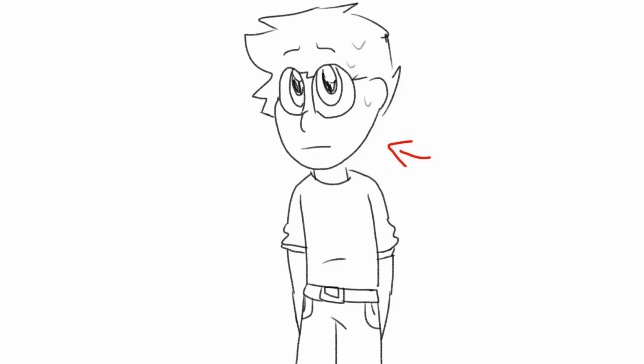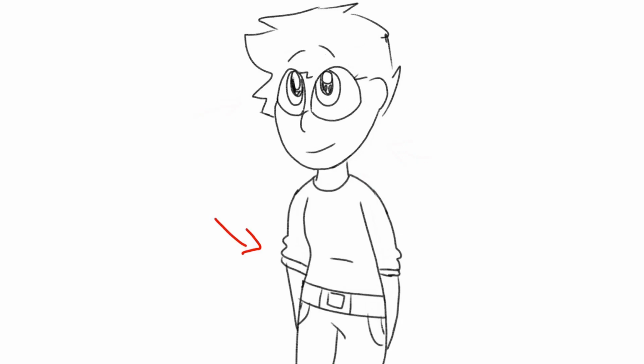Things to make them more like a girl, if you've fallen victim to this trap, is to make their jaws smoother and thinner, their eyes more almond-shaped, and their bodies more curved and smooth.